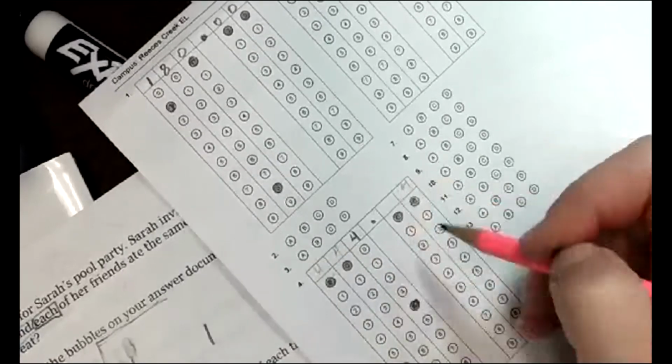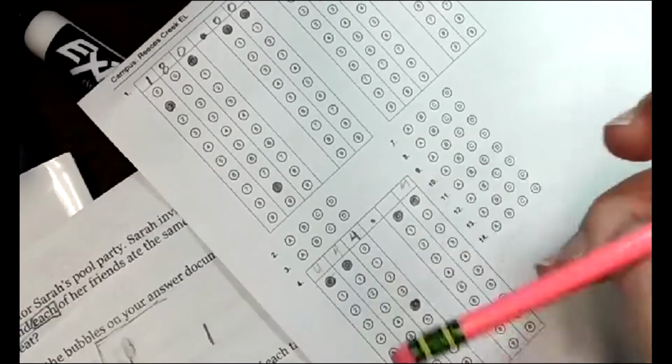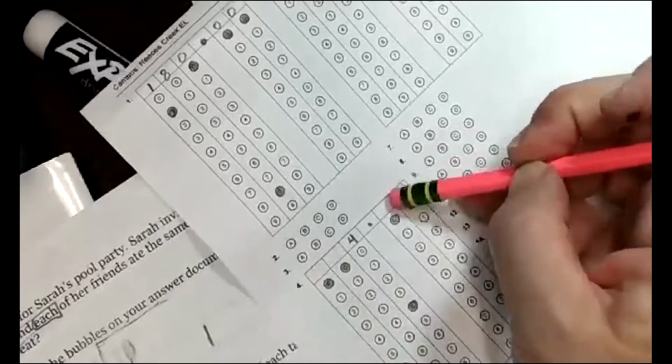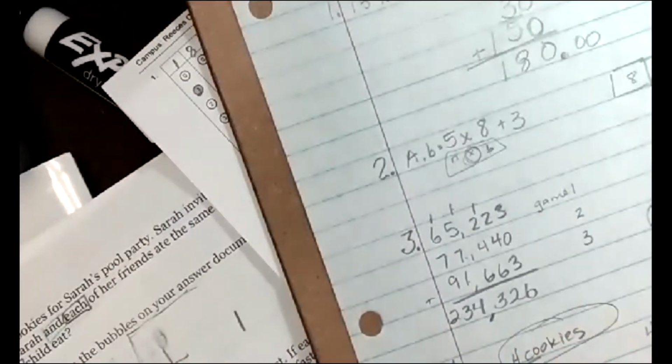If you put your 4 anywhere but right there in the one spot, you would get it wrong. They'll count it wrong. Like I said, I looked at your test. If you got it right on here, I counted it right. But filling out your answer sheet is very important because that's going to be on the STAR test. So make sure you put it in the correct place. So this one should have been 4 cookies.